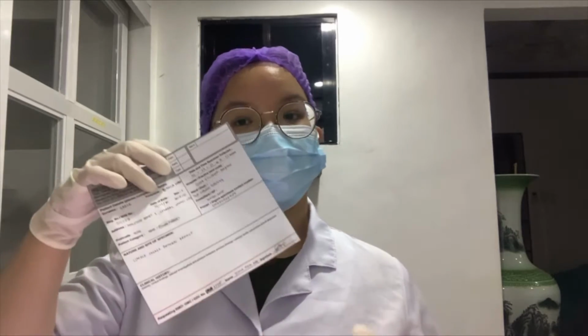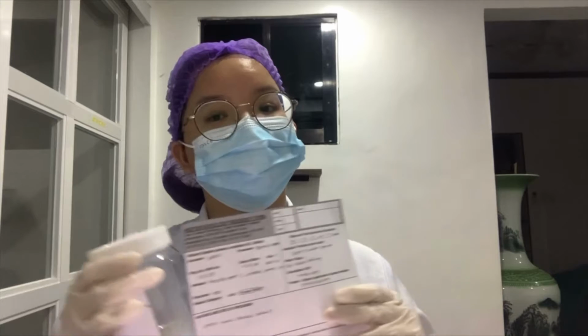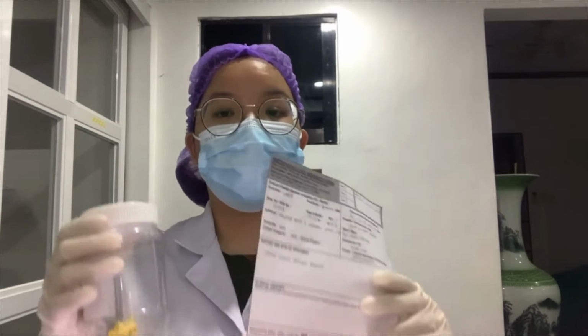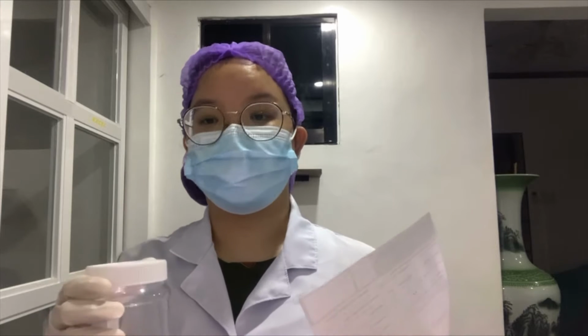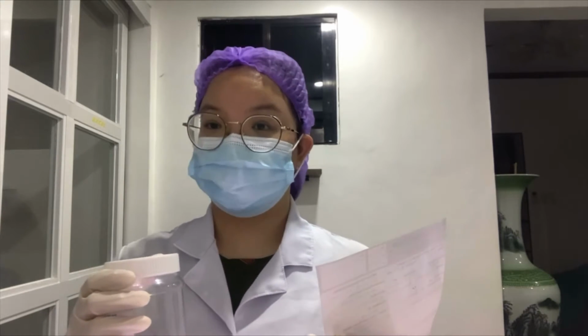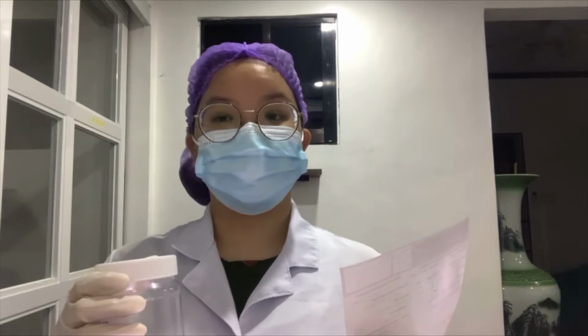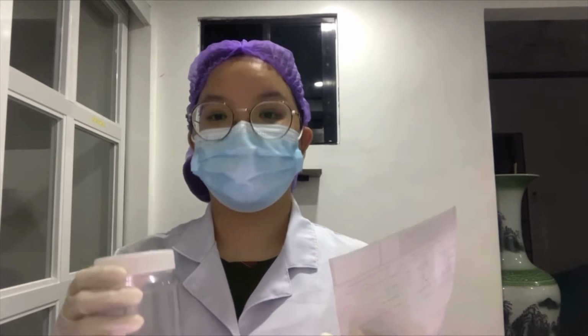So here's a sample that was recently brought in the laboratory and is attached to a histopathology request form which states information such as patient hospital number, patient's full name, date of birth, gender, specimen type, test requested, consultant who requested the test, date and time of the specimen collected.